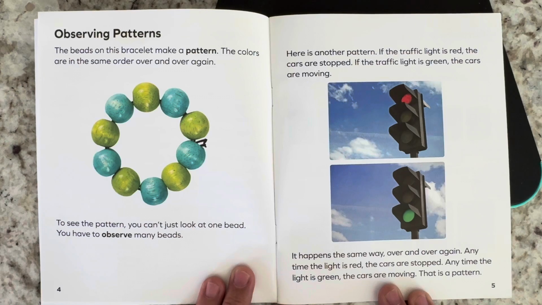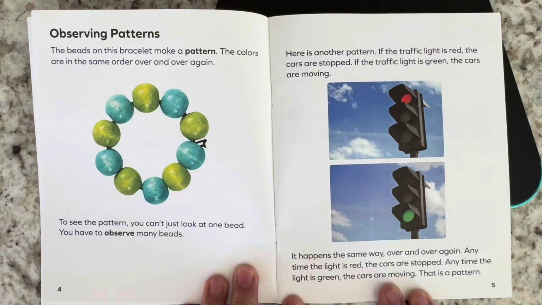Observing patterns. The beads on this bracelet make a pattern. The colors are in the same order over and over again. To see the pattern, you can't just look at one bead. You have to observe many beads.